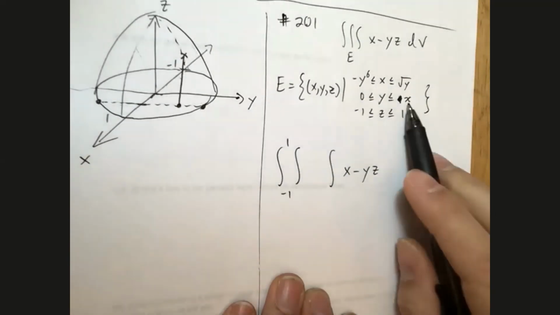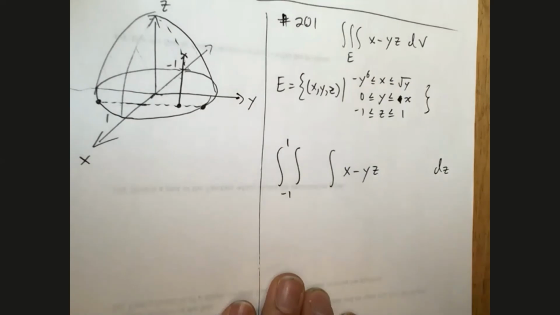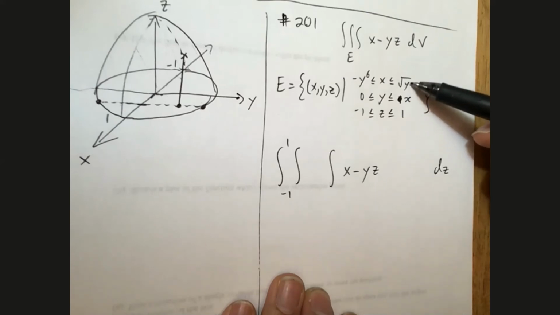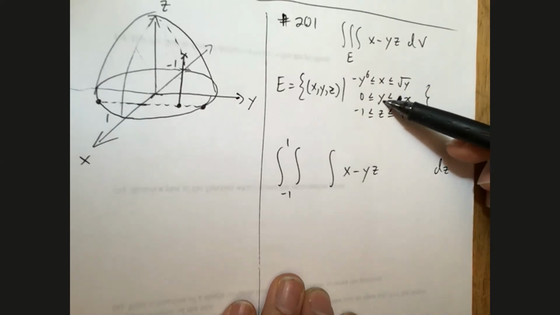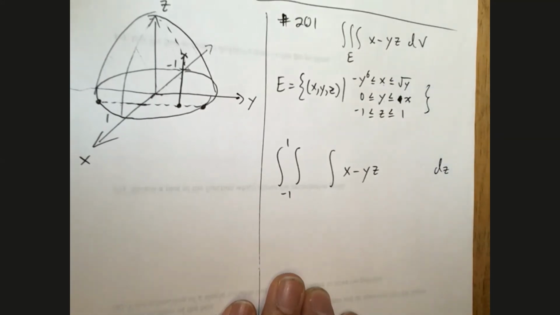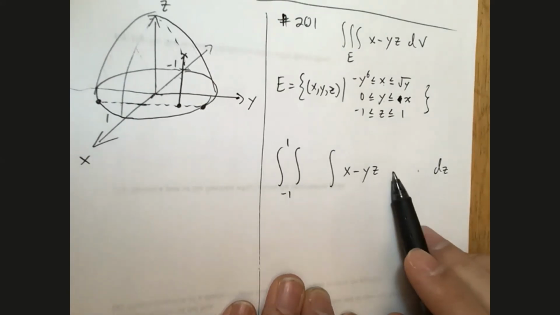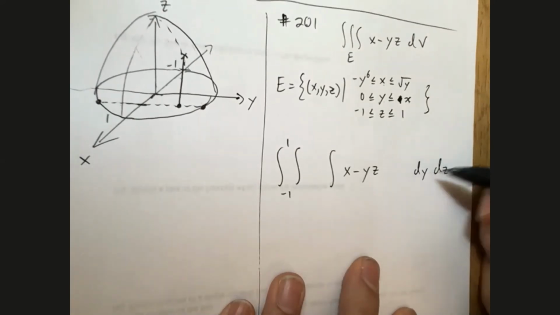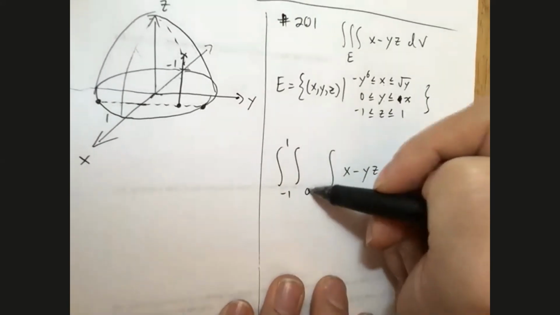Which one's bounds are the next most complicated? Well, these both look kind of equal, right? This y is in terms of a single variable x, and this x's bounds are in terms of a single variable y. So it actually doesn't matter. I could do dy next and then dx, or I could do dx next and then dy. So let me do it both ways. Let me put dy next. So y goes from 0 to x.